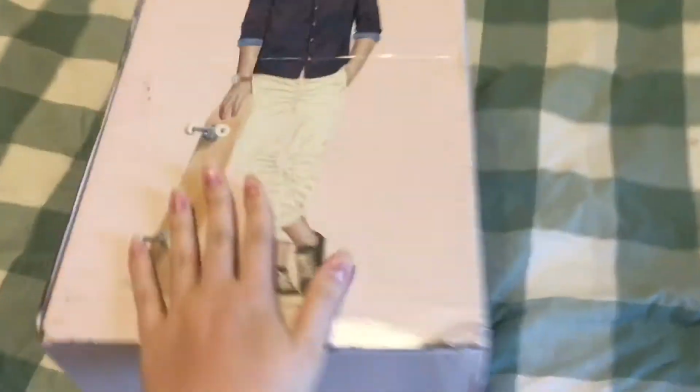I just got a package. So this is my Flip Fit box. Okay, so this is actually for a video that will be up on my channel, so I won't be unboxing it in my vlog, but it did arrive. It's my Flip Fit box, as I said.